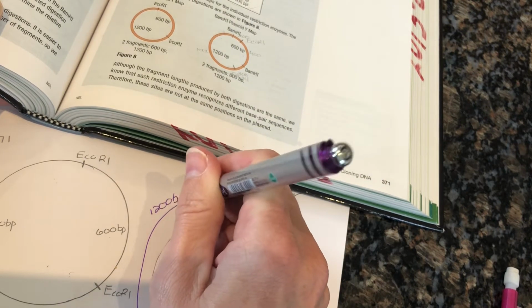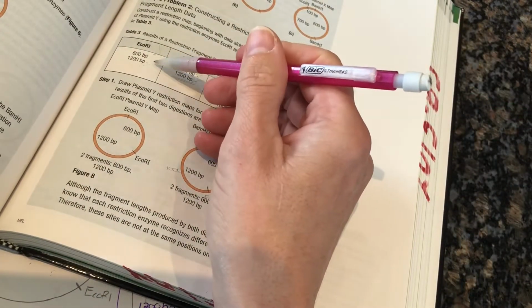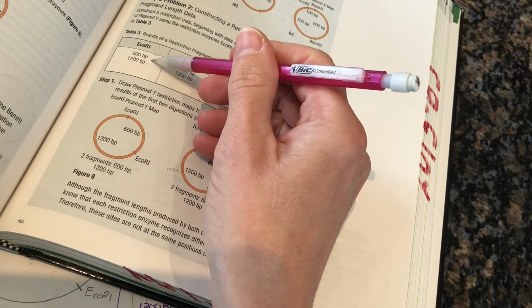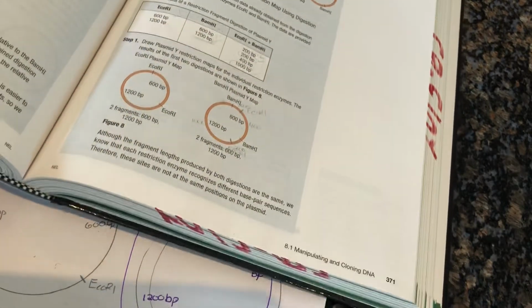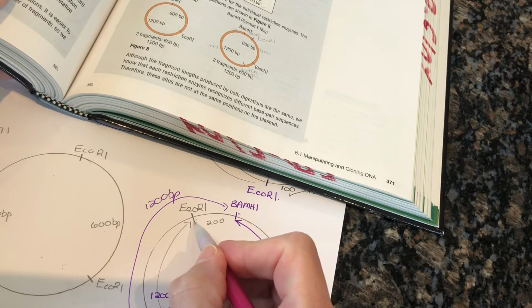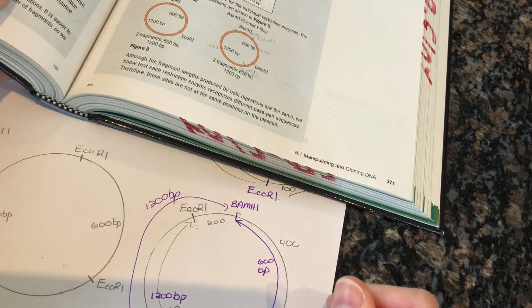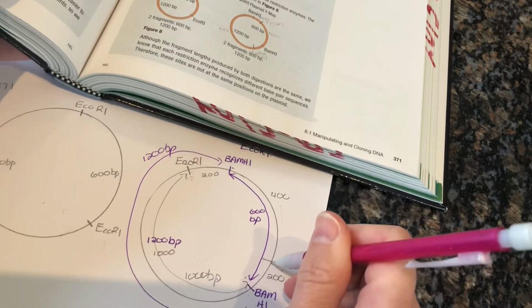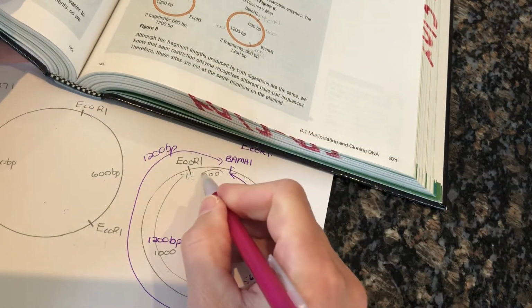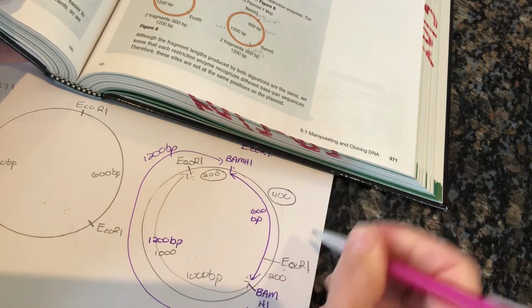Okay, already labeled in purple over here. All right, now this is the hard part. Do you have an EcoR1 cut that is 600 and 1,200 between the EcoR1 incisions? So we label EcoR1 here. Okay, this is 200 plus 400. That gives us our 600. Okay, 200 plus 400 gives us our 600.